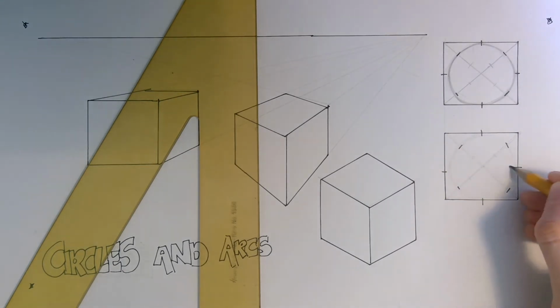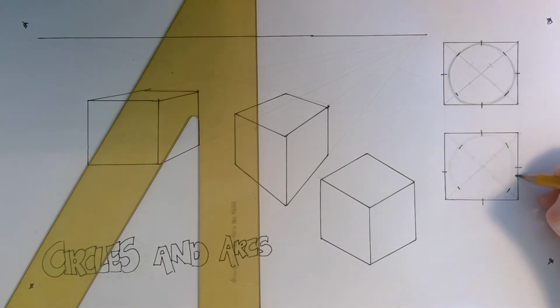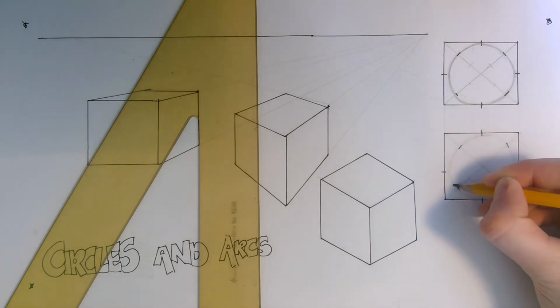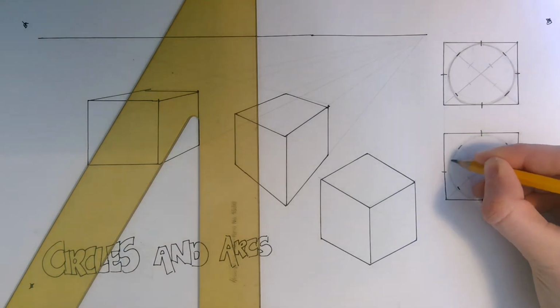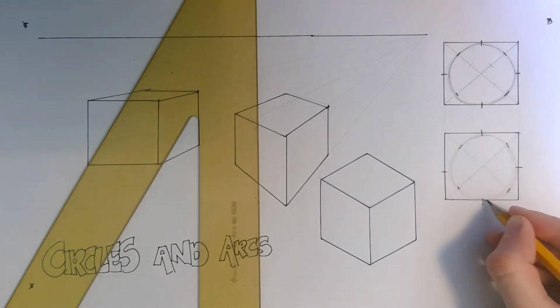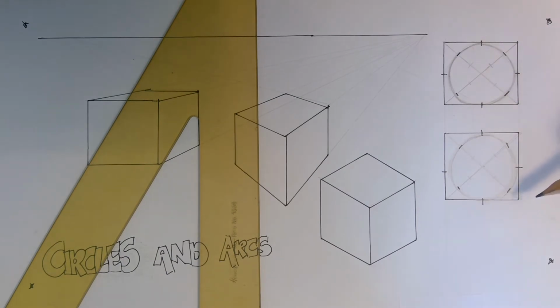If I was drawing a 2D circle, I probably wouldn't bother with this particular method because I've done it so many times. I think I can gauge it by eye quite well. However, for the next step, for doing it in pictorials, it's really, really useful. So you might just want to practice doing your 2D circles till you're up and running with that, okay?